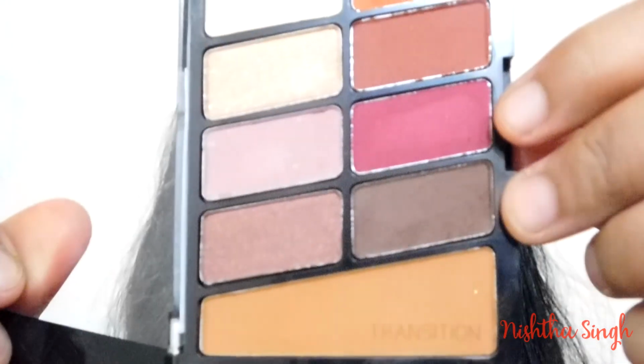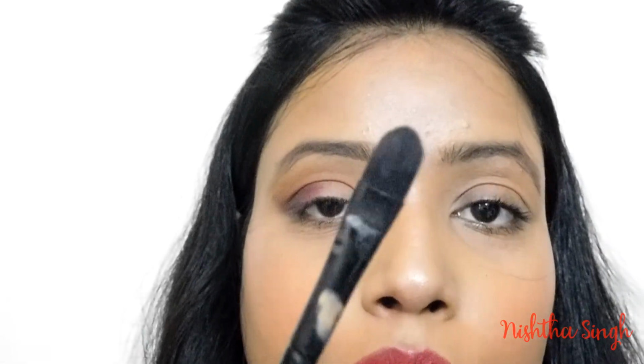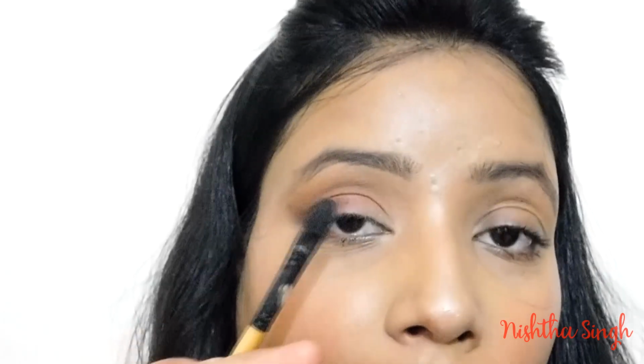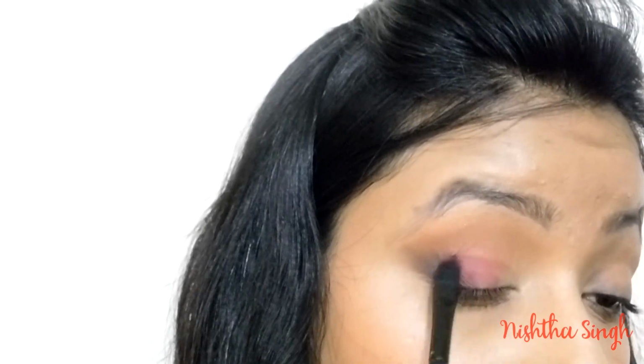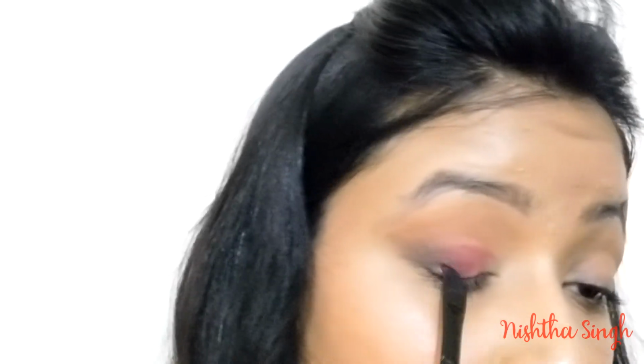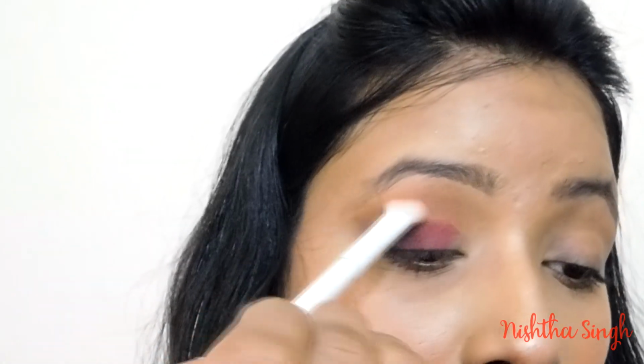I'm going to take this deeper red color over here, and I'm going to apply it on the center of my eyelid. For applying colors on your eyelid, you can use a flat brush like this, because this packs on the color very well onto the eyelid. Now I'm going to take a clean blending brush and blend the colors over here.